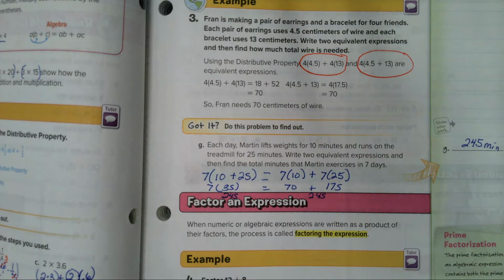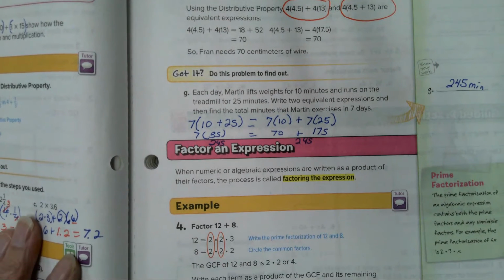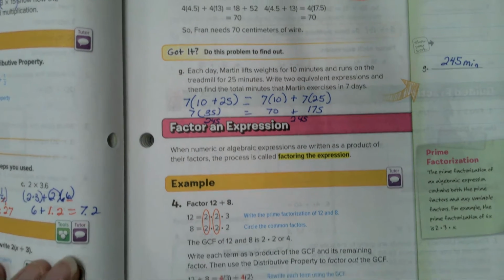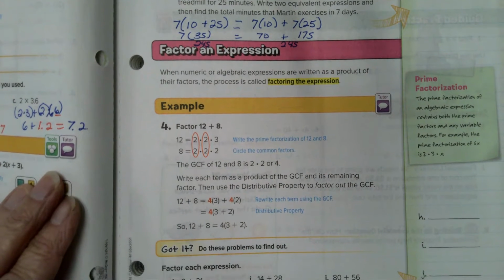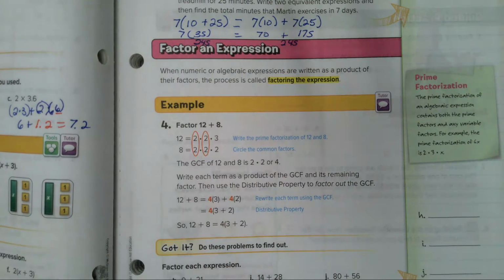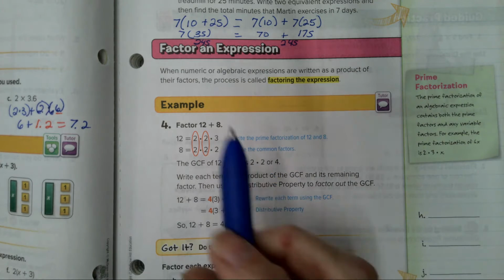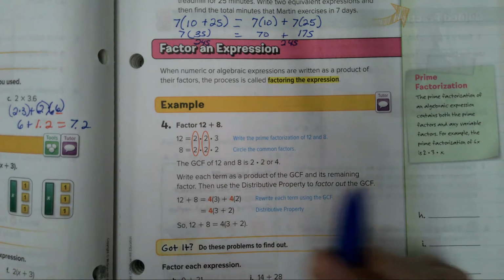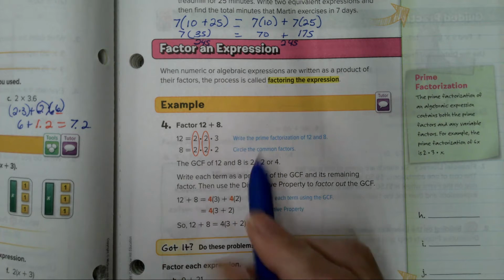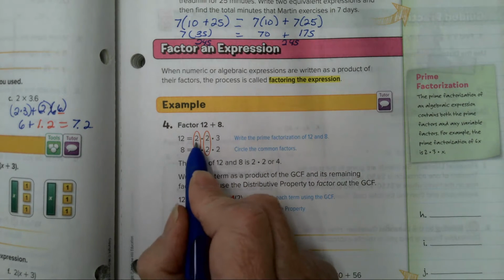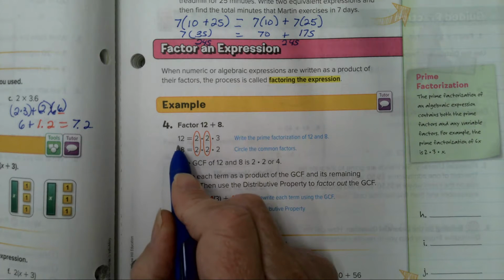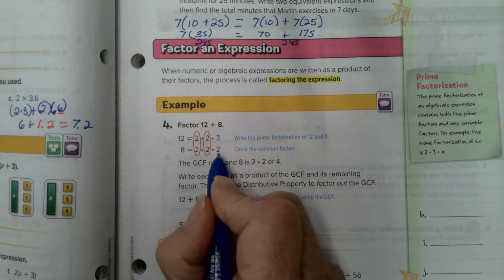Now, the next thing we're going to do is called factoring. Factoring an expression. And what does that mean? Well, let's look at this. 12 and 8. We want to find the greatest common factor of 12 and 8. Factors are the numbers that you multiply with to get the number. So here, one way of doing it is to do the prime factorization. Prime factorization of 12 is 2 times 2 times 3 gives you 12. 2 times 2 times 2 is 8.